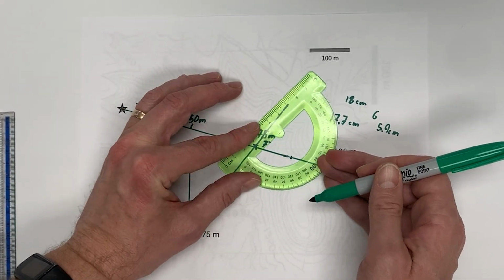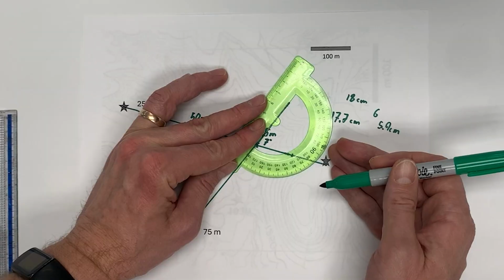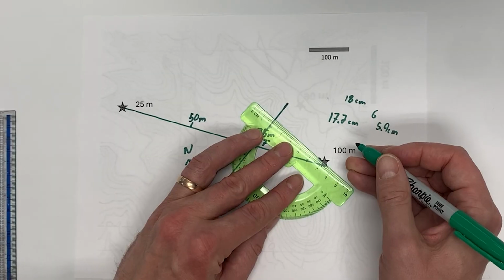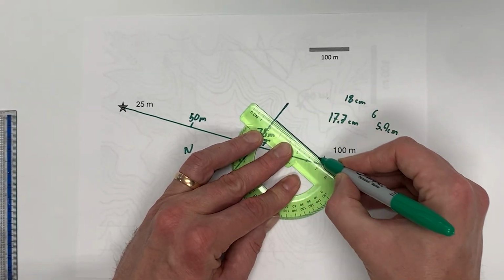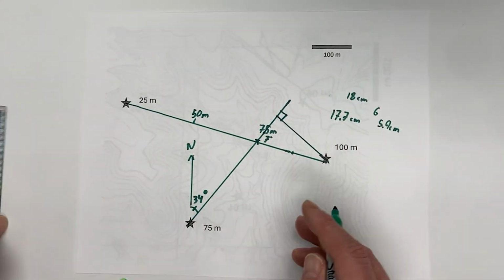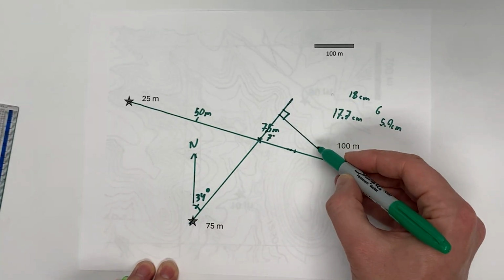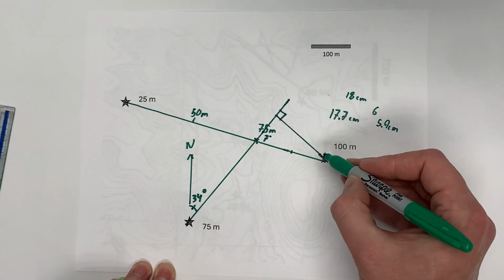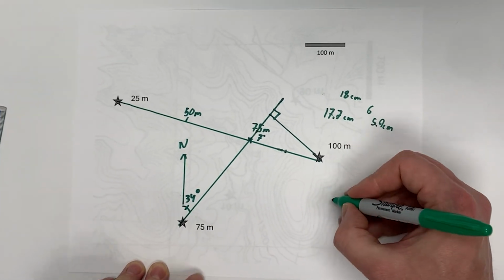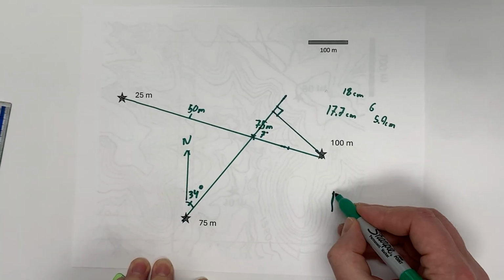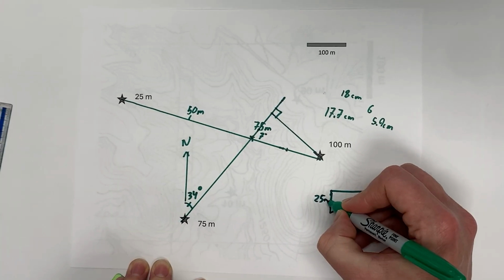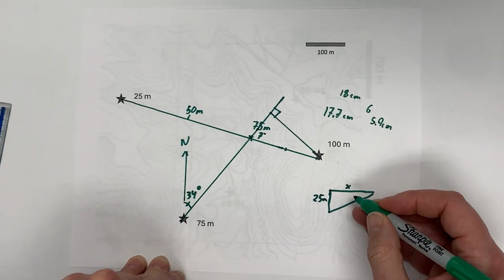So extend that line perpendicular, so 90 degrees to the strike. We will connect that 75-meter line up to 100 meters. And we want to find the triangle where we have a drop from 75 to 100. So it's 25 meters there. And now we need to figure out what this distance is here.